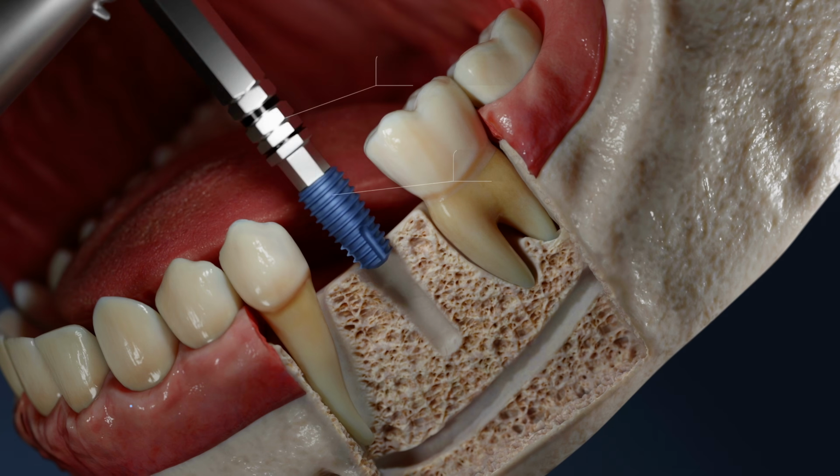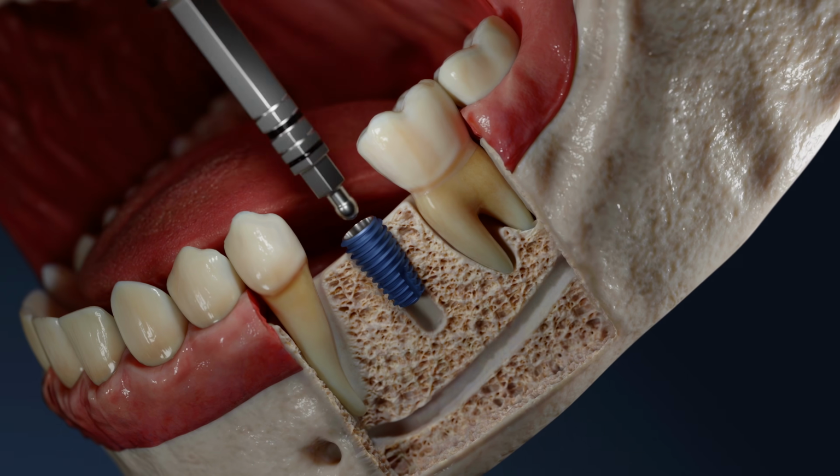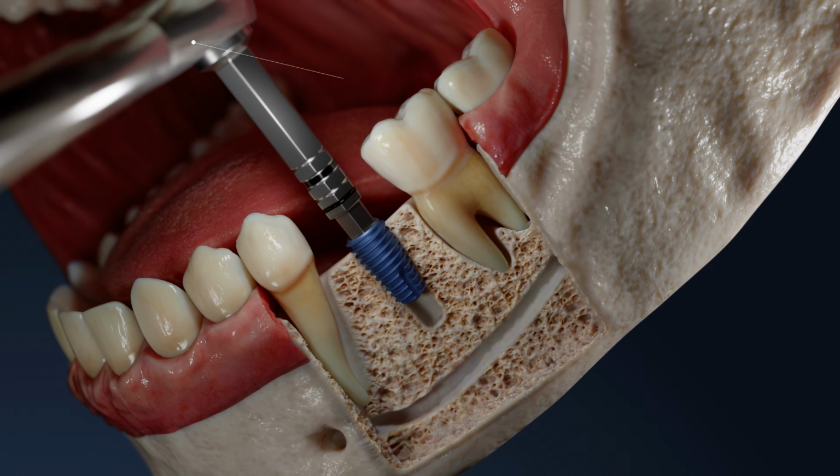The implant is inserted into the implant site at low speed. To seat the implant to the appropriate depth, a torque wrench is used to gradually advance the implant into the jawbone.